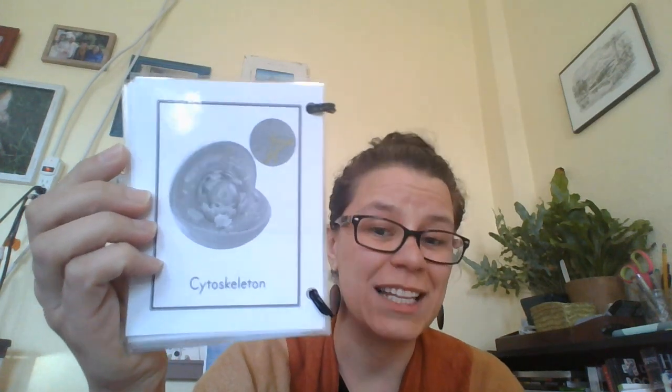The cytoskeleton. The cytoskeleton of a cell is made up of proteins that help to support a cell. The cytoskeleton gives the cell its shape and allows it to move. It is made up of three components: microfilaments, intermediate filaments, and microtubules. So it just kind of gives some structure there, just like our skeleton gives us structure.